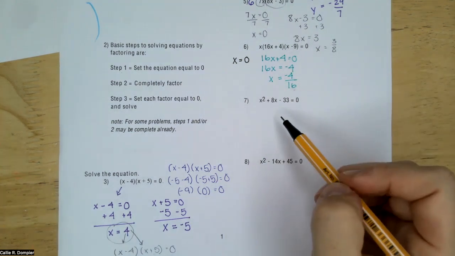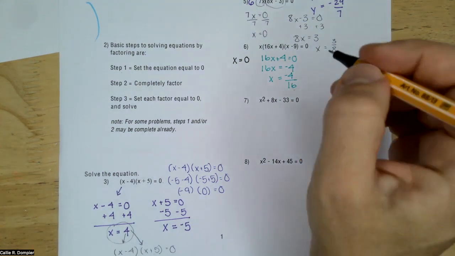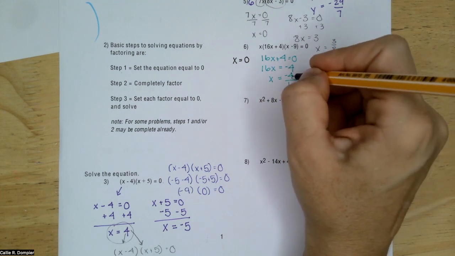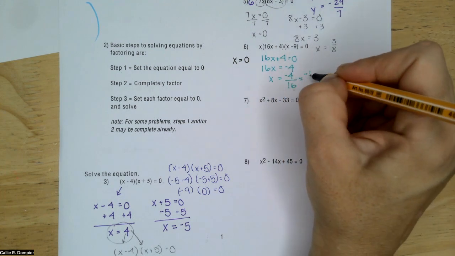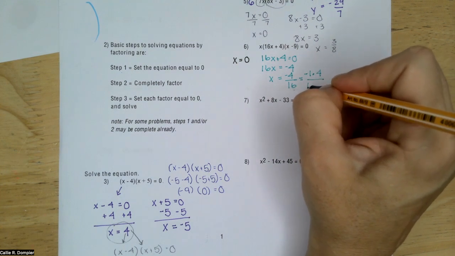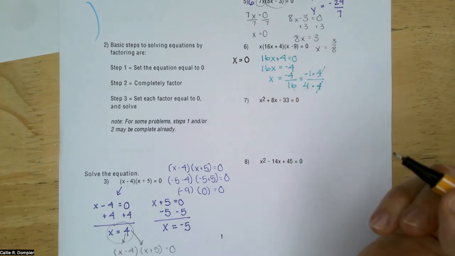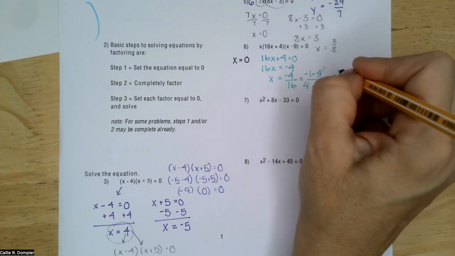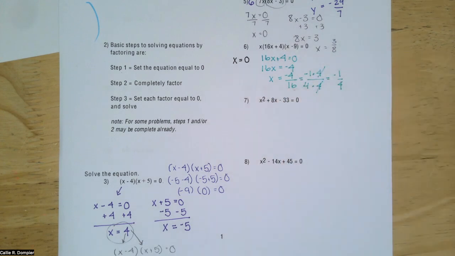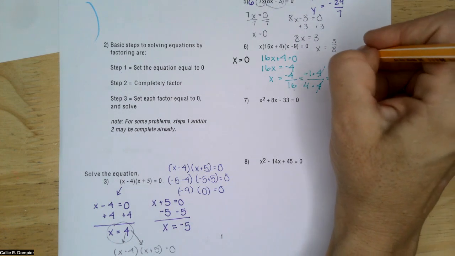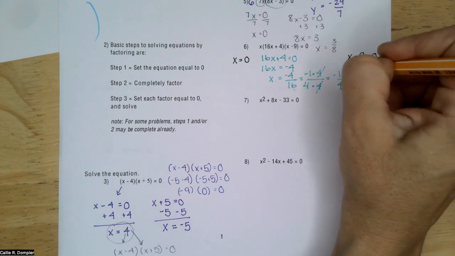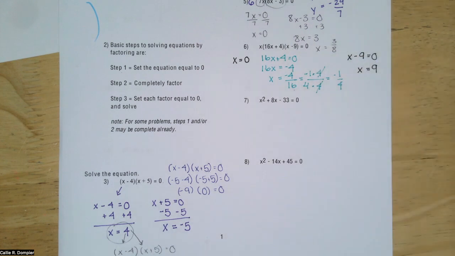-4/16, but those are both even numbers, and you can take 16 and divide it by 4. So if I factor out a 4, it becomes -1 times 4 divided by 4 times 4. We'll cancel out those 4s, and -4/16 is also -1/4. Our last one is x minus 9. x minus 9 set equal to 0 becomes x equals 9. So my 3 answers are x is 0, x is -1/4, and x is 9. 3 answers for that one, okay?